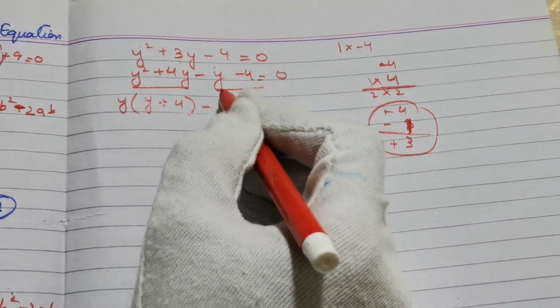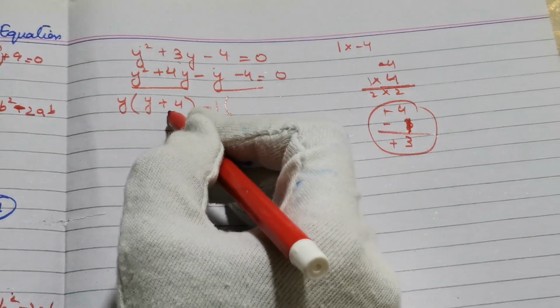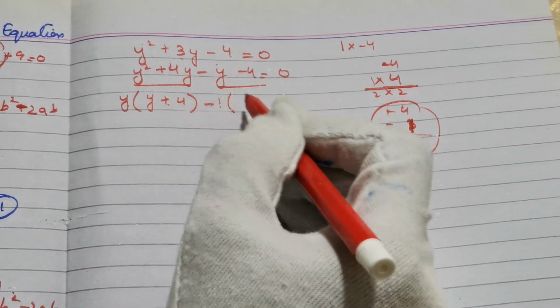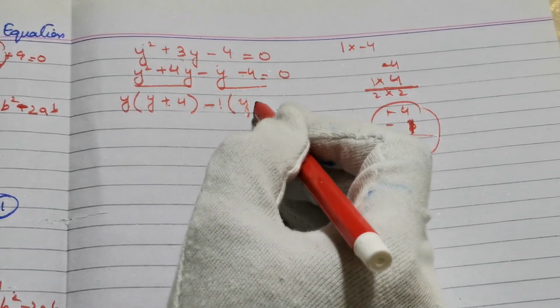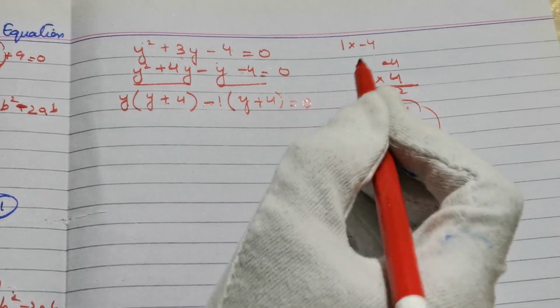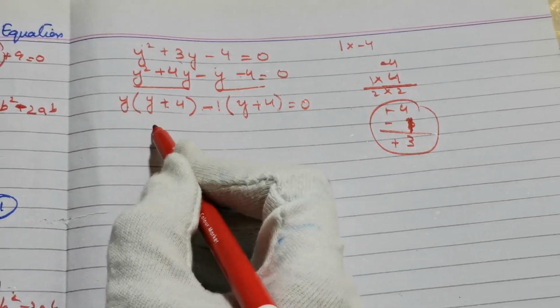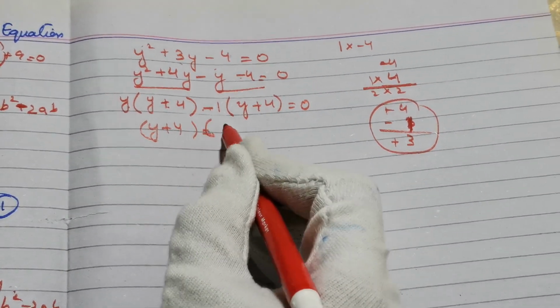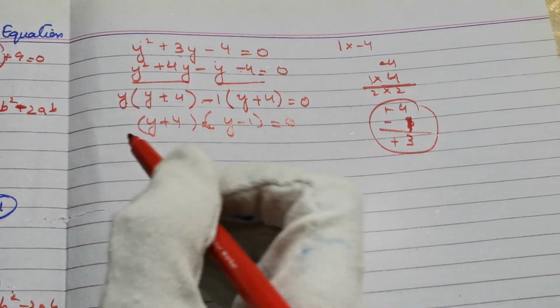Minus is common. Why take minus common? Because this is with a positive sign, so we'll take minus common. Minus plus y and minus plus 4 equal to 0. Now y plus 4 into y minus 1 equal to 0.